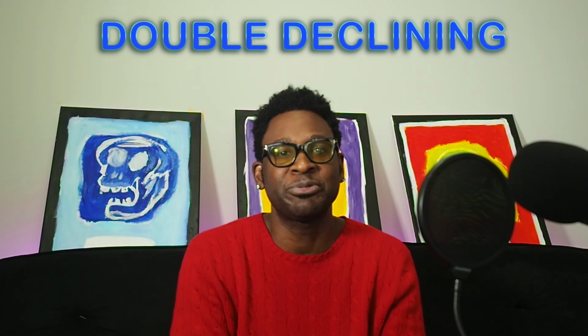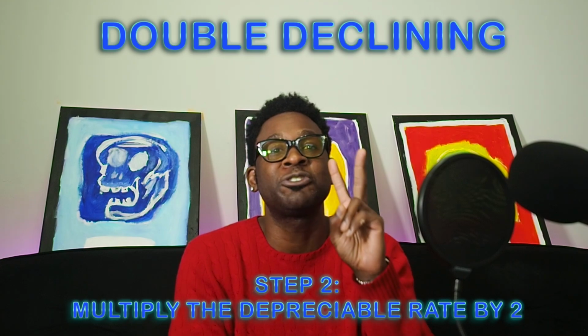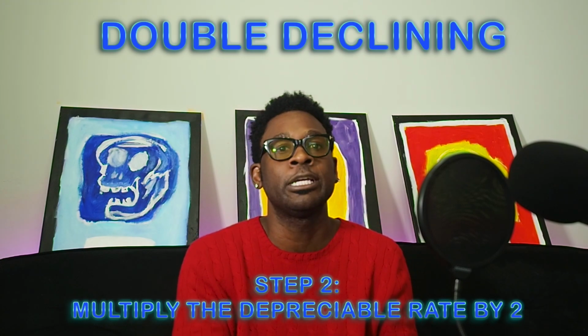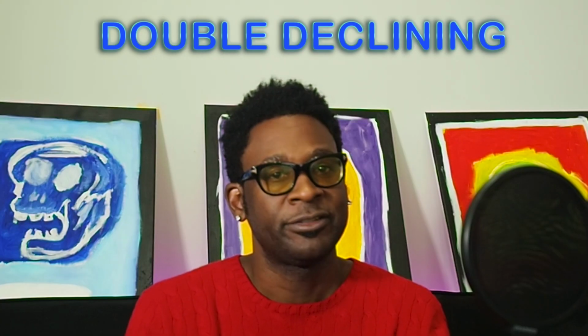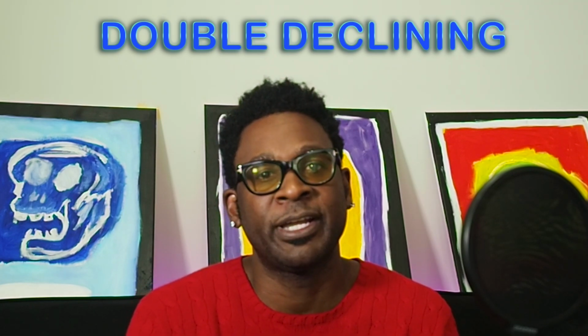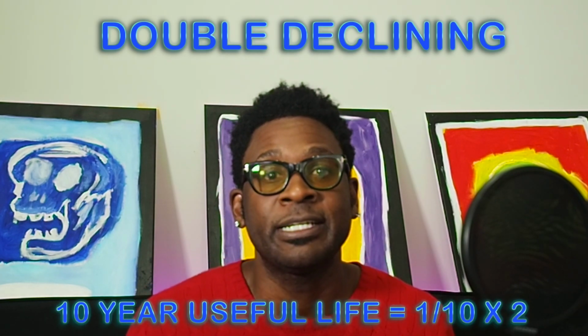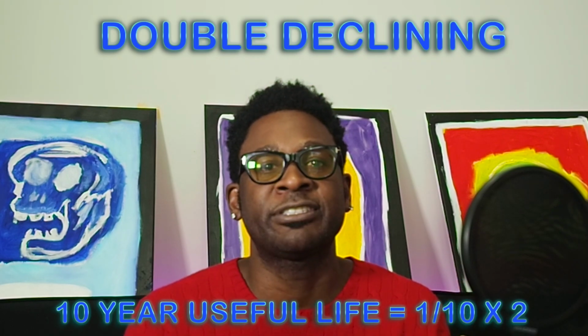Once you calculate the depreciable rate, step 2 tells you that because it's a double declining method, you have to double the rate. So if our depreciable rate for that truck was 0.1 or 10%, we must double it, which will give us 20%. Once you have this rate, you can then utilize this as a base to calculate the depreciation expense for each year. But under double declining, there's some other rules that you must consider, gang, and I strongly suggest that you calculate this by using a table.